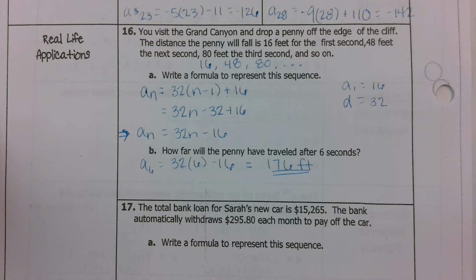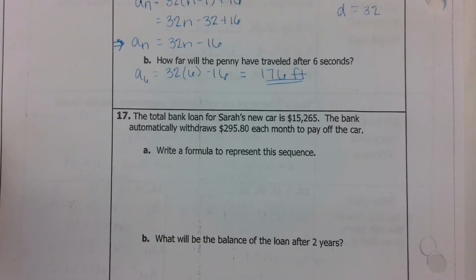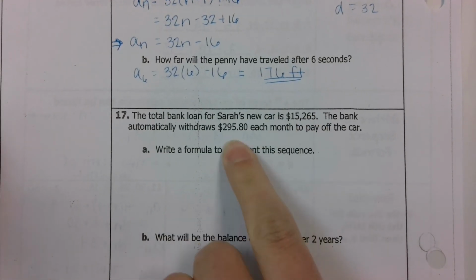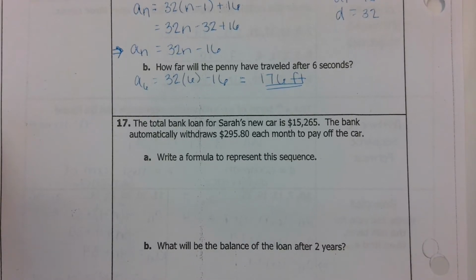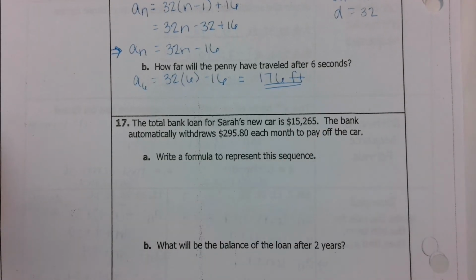So next one. The total bank loan for Sarah's new car is $15,265. The bank automatically withdraws $295.80 each month to pay off the car. Huh? That's real life, y'all. That was literally me in college. This much for my car. They took this much money from me every month. I mean, it was pretty close. I think mine was just like 15 even though. And it was like $300 a month. Anyway, I did. My car's all paid off now. Anyways, yeah, except I'm a girl, but it's fine.